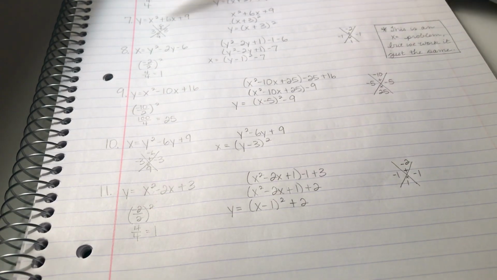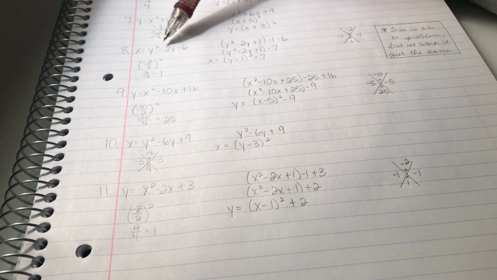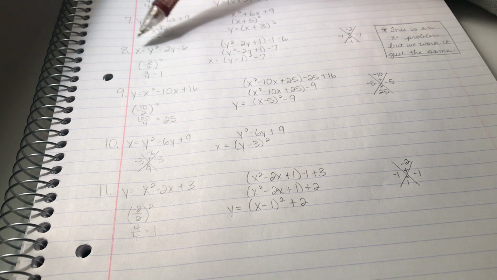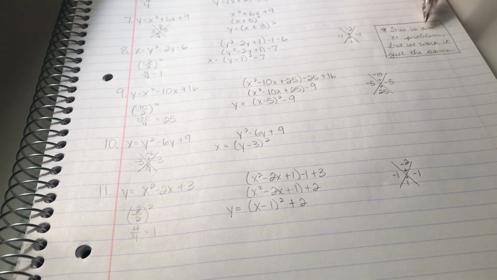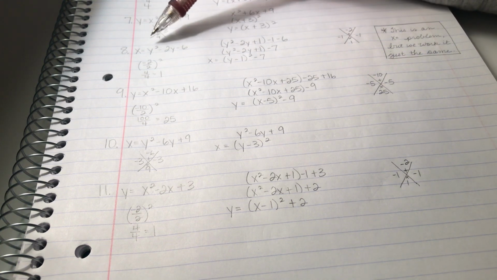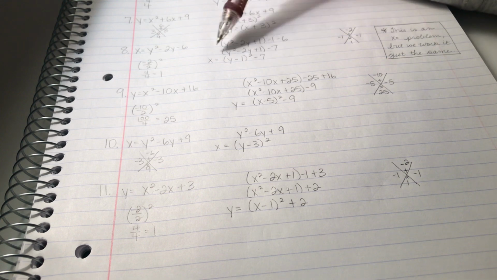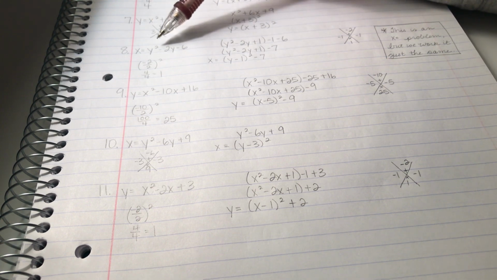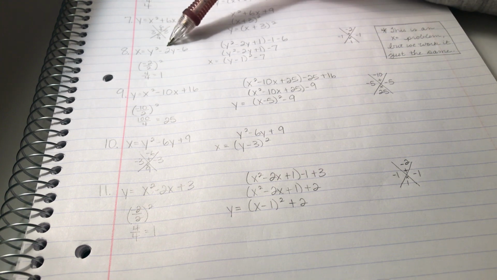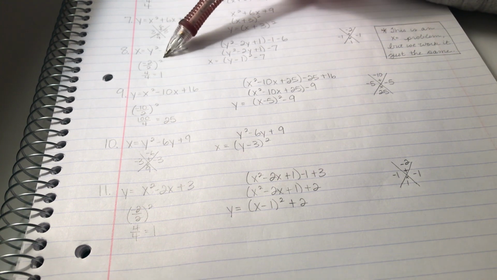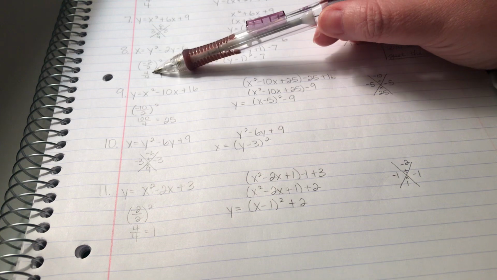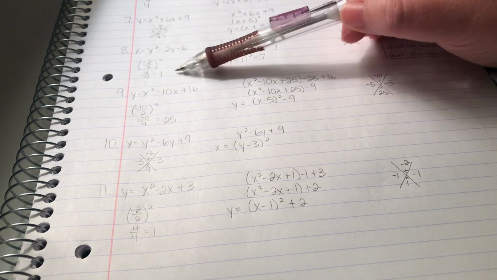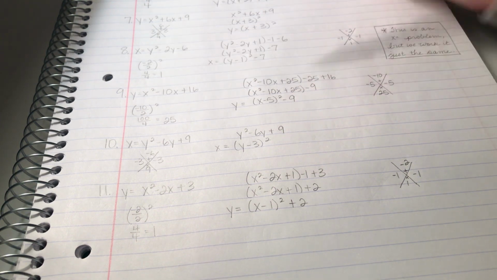Number 8, x equals y squared minus 2y minus 6. This is our first one that was x equals, but we solve it the exact same way. Just make sure that you write down your x where it belongs and your y where it belongs, and don't get those flip-flopped as you are writing out your equations. So first I need to identify my b, which is -2, divided by 2 squared. -2 squared is 4. 2 squared is 4. 4 divided by 4 is 1.